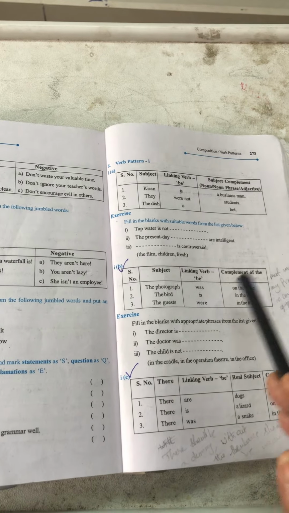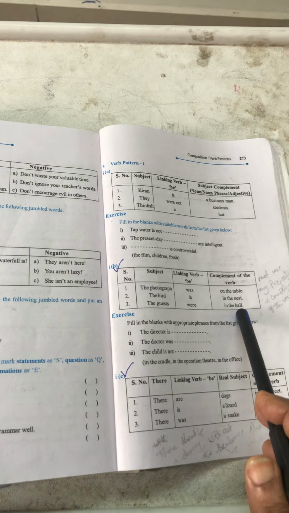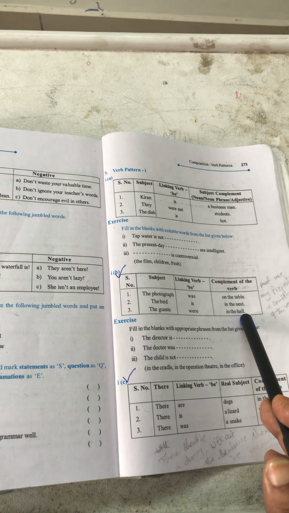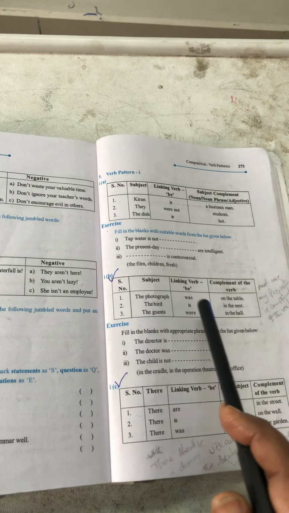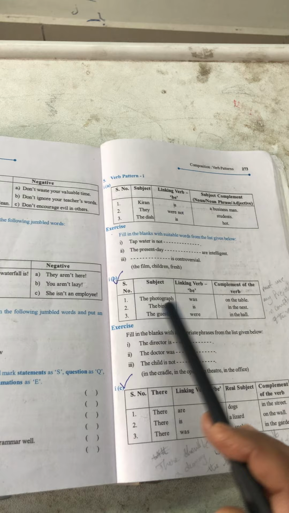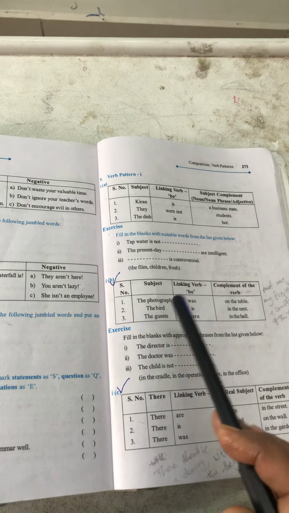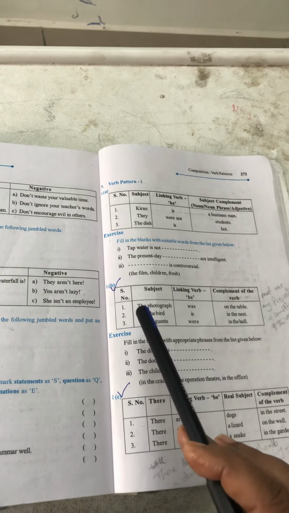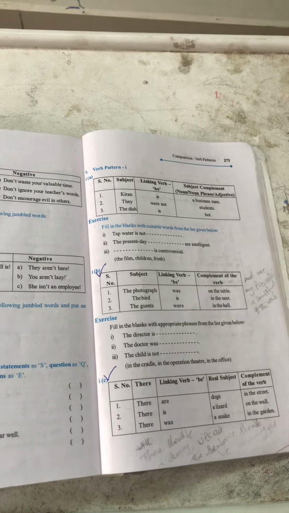The basket was on the table. Like that. The bird is in the nest. So here, the birds only live in the nest. So what we have to mention is the bird: the parrot is in the nest. Like that, the crow is in the nest. Mention any bird name and write it.